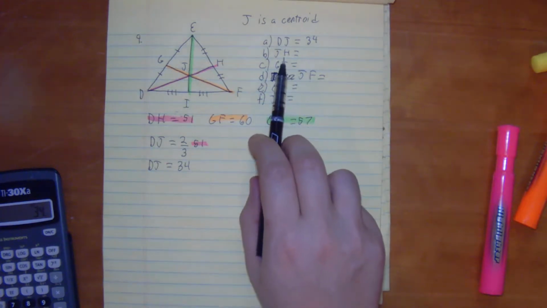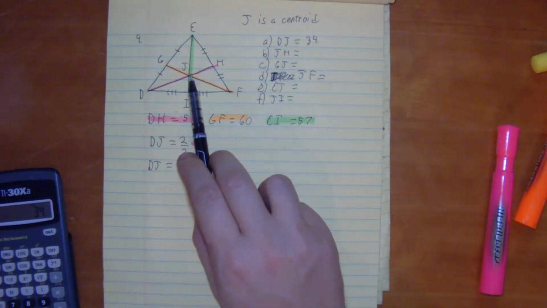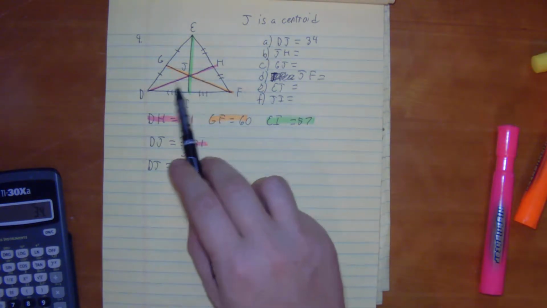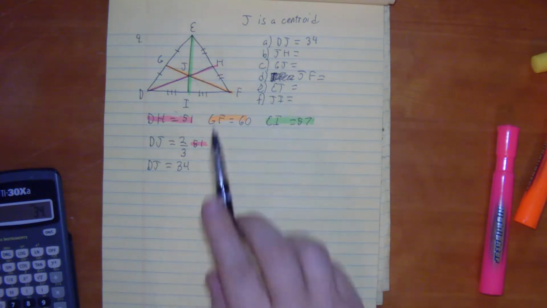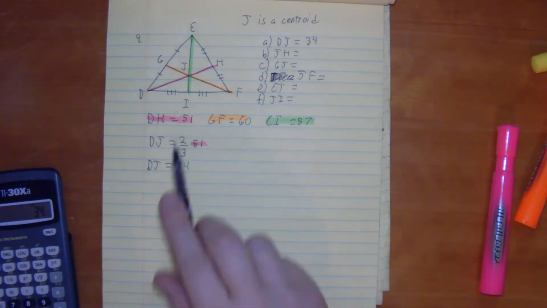So now we're working in the realm of JH. JH is the other length between it. So DJ, JH. We know that the entire length of DH is going to be 51.